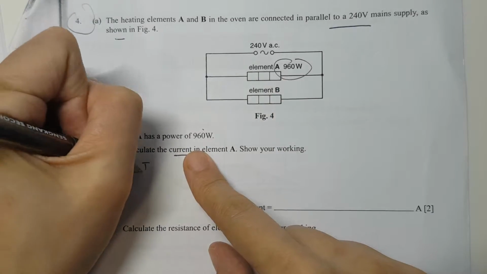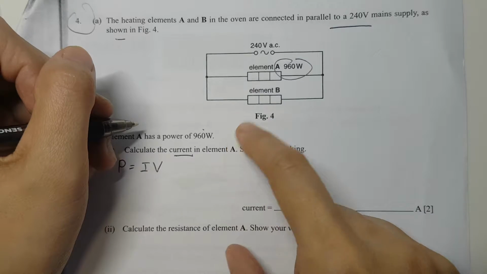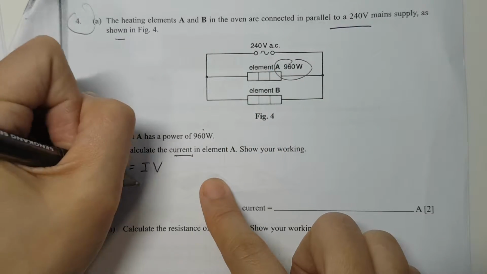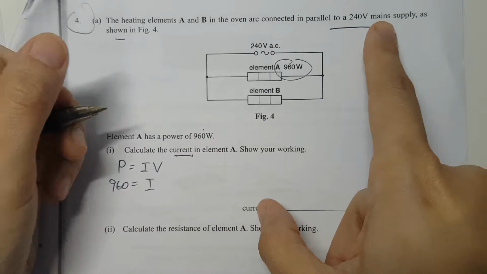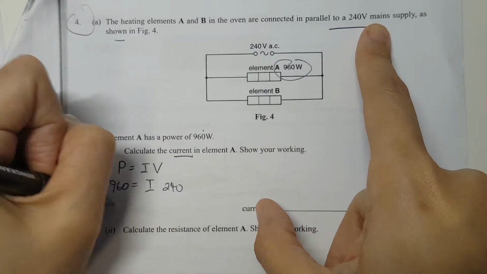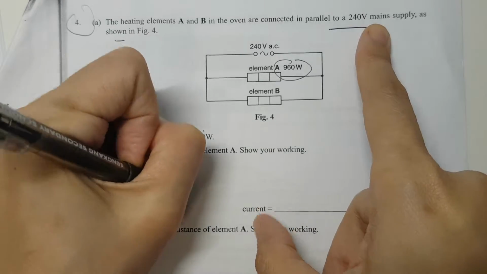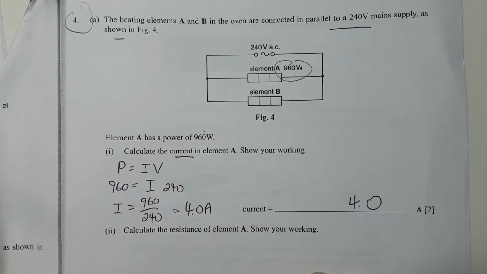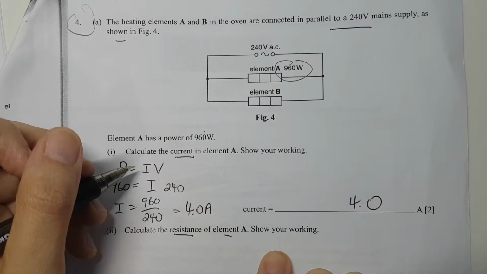Power equals to current times voltage. Now, what is the current in element A? It's something that we want to find out, but we know that the power is 960, voltage is 240, and therefore my current is 4 ampere.